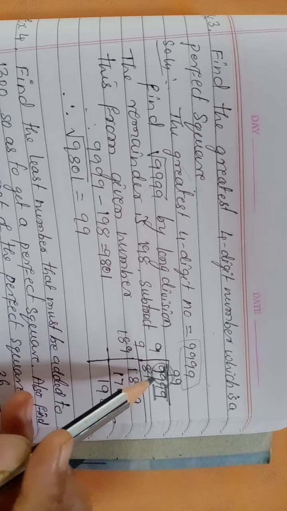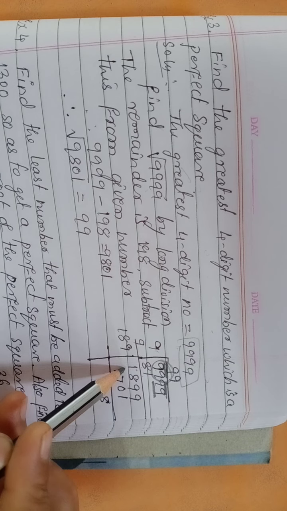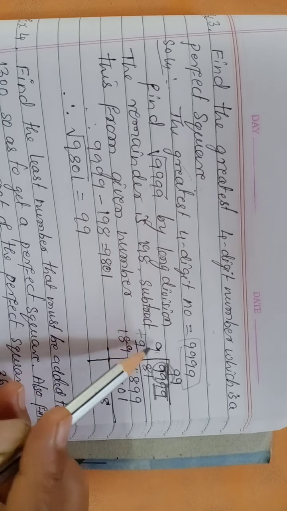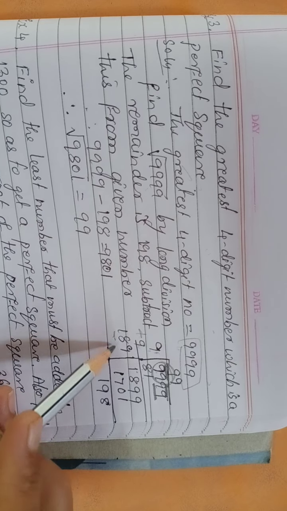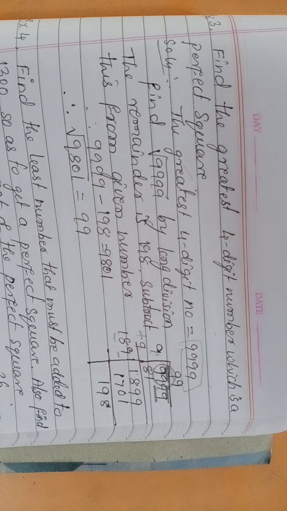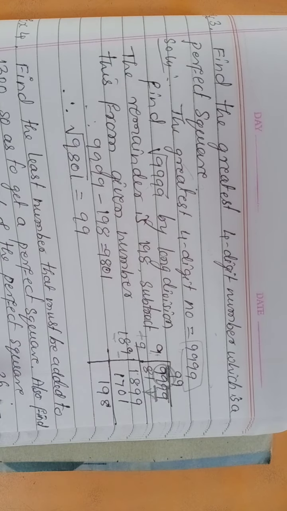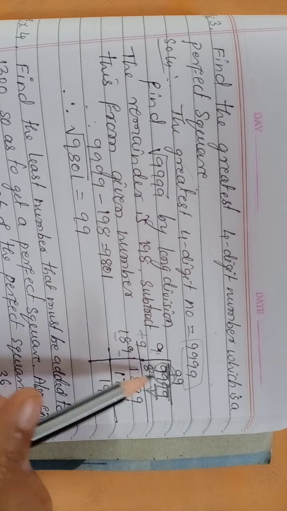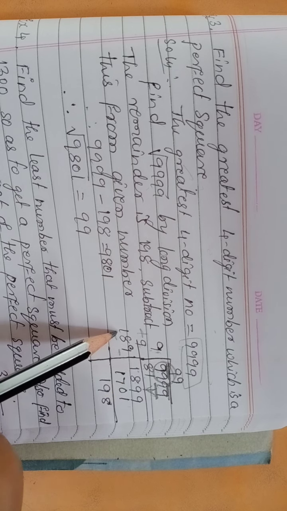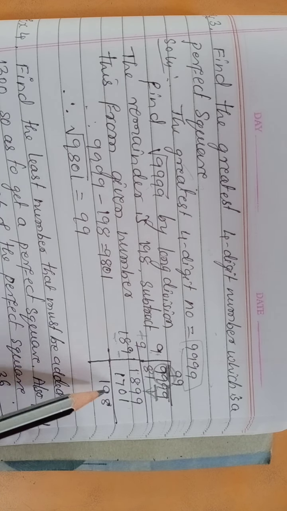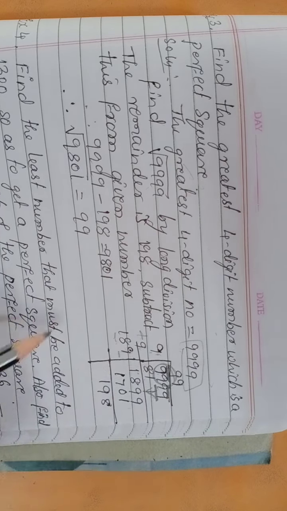Subtract: 9 minus 1, 8. 9 minus 8 is 1. Here what should you add? 9 only. 9 plus 9, 18, keeping this blank as it is. Again bring down this 99, 1899. So the nearest, because it is 1800 and something you are getting, that's why 9s only I am taking again.